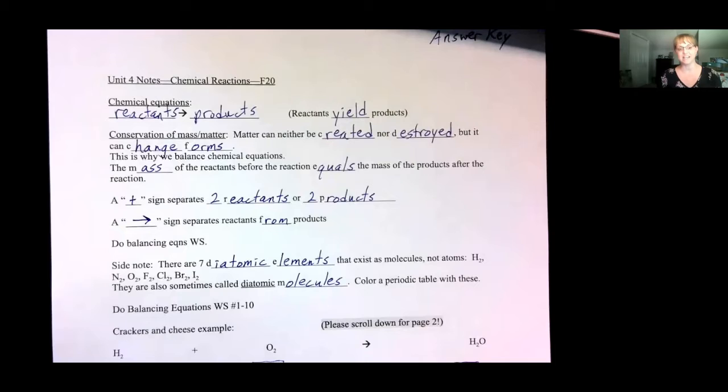A plus sign in a chemical equation separates two reactants or two products, and an arrow or yield sign separates the reactants from the products.